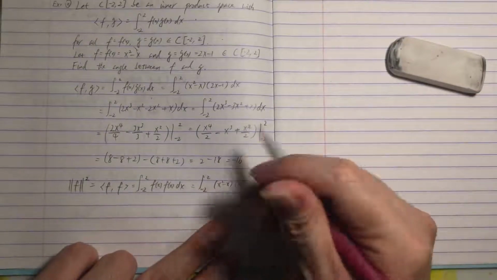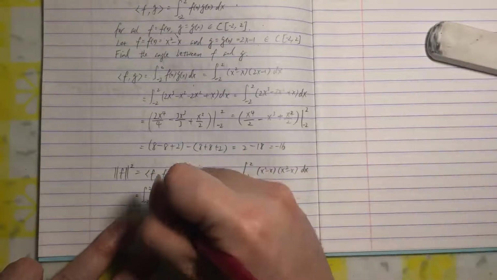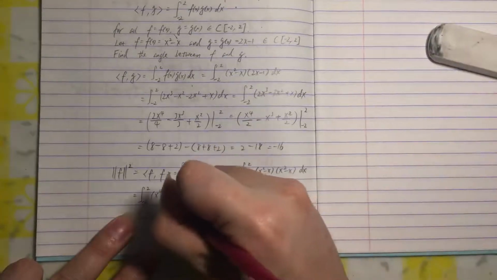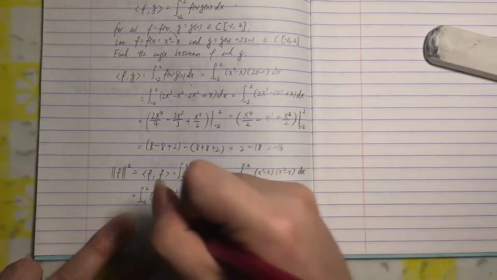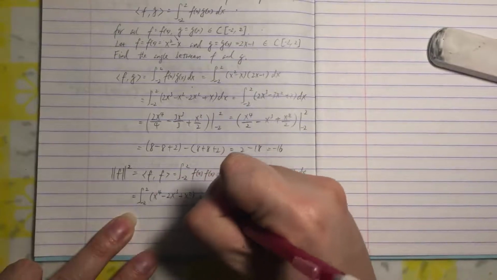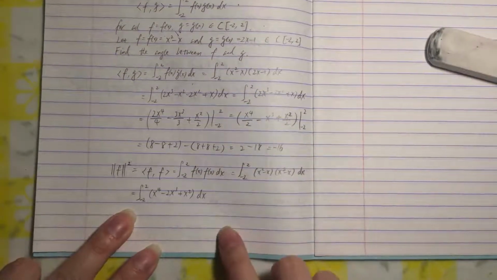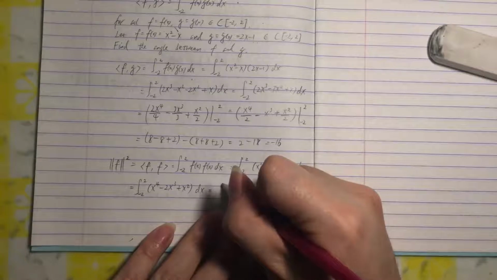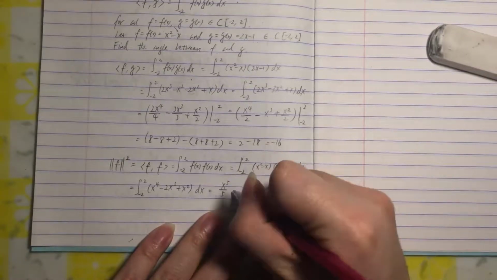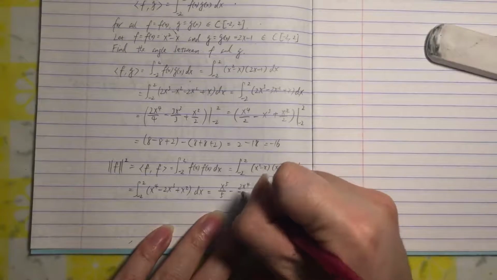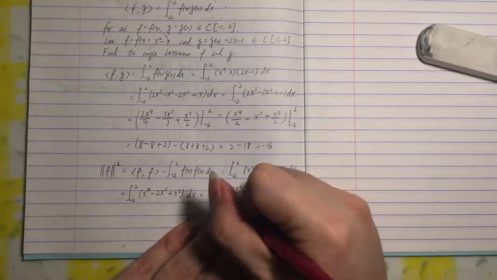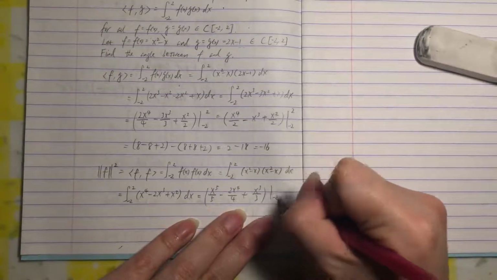Next, let's multiply everything out. If we multiply, we get x to the power 4 minus 2x cubed plus x squared dx. Next, take the antiderivative. We get x to the power 5 over 5 minus 2x to the power 4 over 4 plus x cubed over 3. Evaluate from negative 2 to 2.